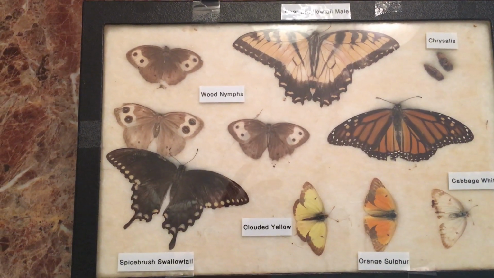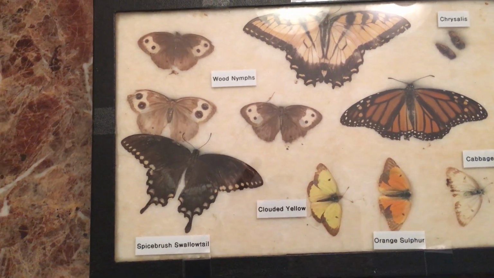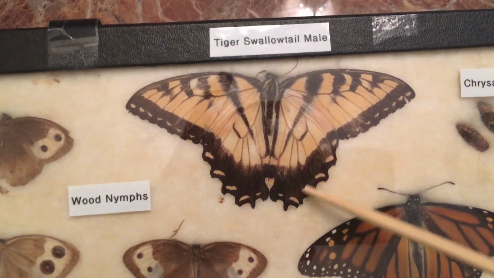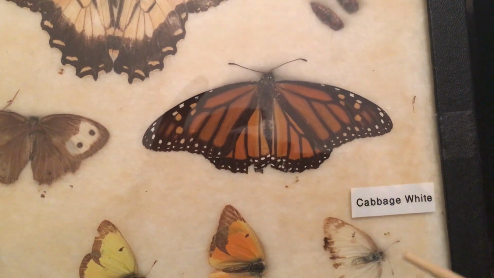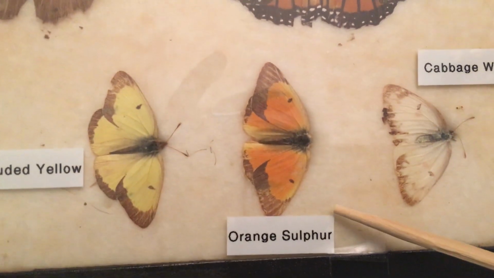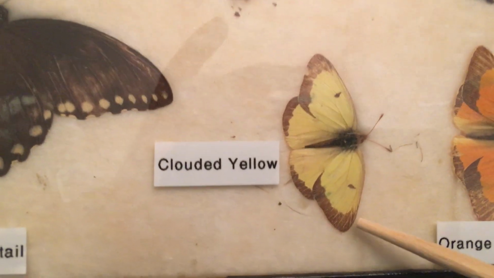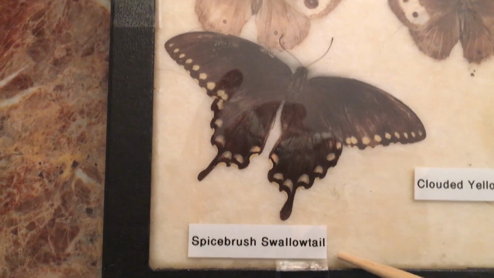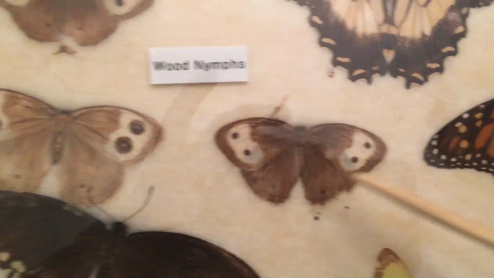So now, boys and girls, I would like to show you the butterflies in my grandfather's collection. And I named them for you. So up here, this one is called the tiger swallowtail. It's a male. Look at the colors on it. This one was the monarch that we were just looking at. This one is called a cabbage white. See, it's white color. This one's called an orange sulfur. It's a pretty orange butterfly. This one's called a clouded yellow. This one is called the spice brush swallowtail. And these are called wood nymphs. I love the little dots on them.